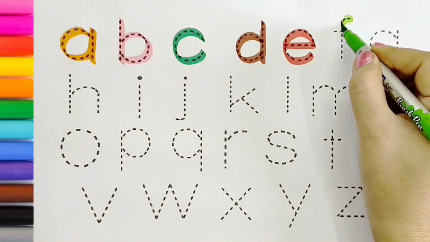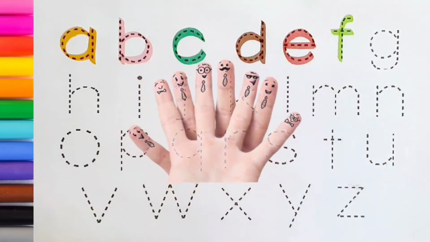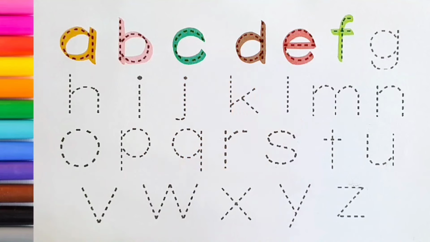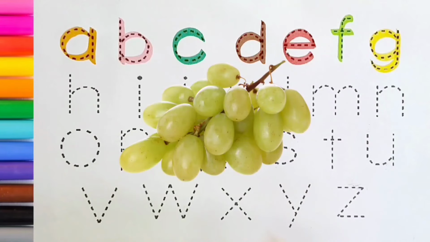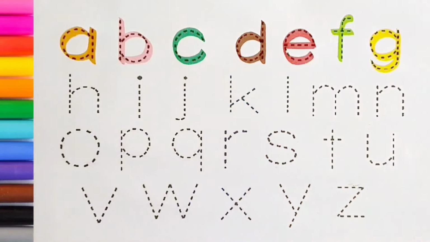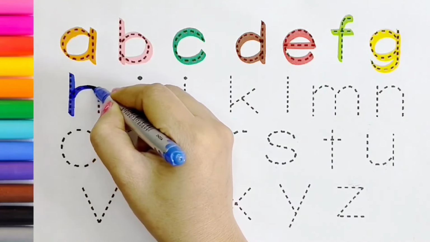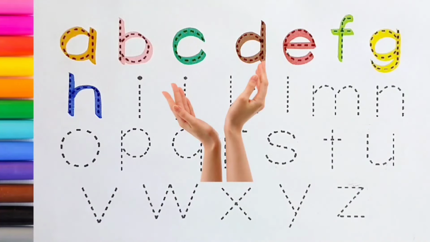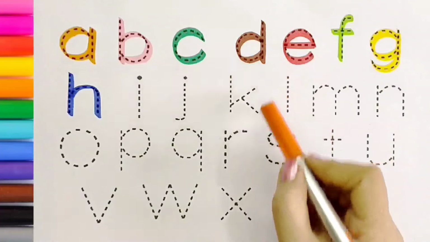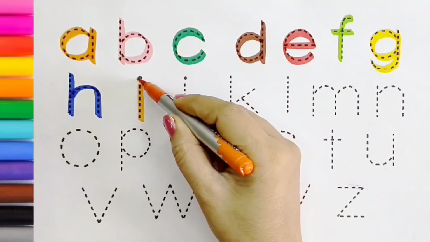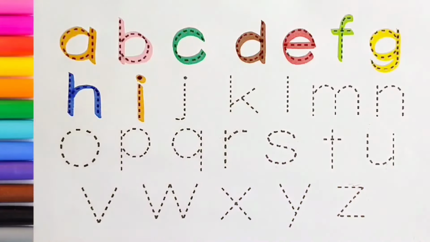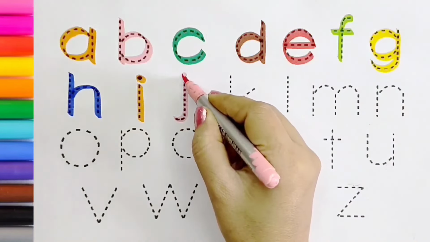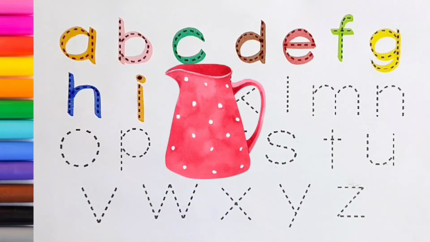Light green color. F. F for fingers. Yellow color. G. G for grapes. Blue color. H. H for hand. Orange color. I. I for ink. Pink color. J. J for jug.